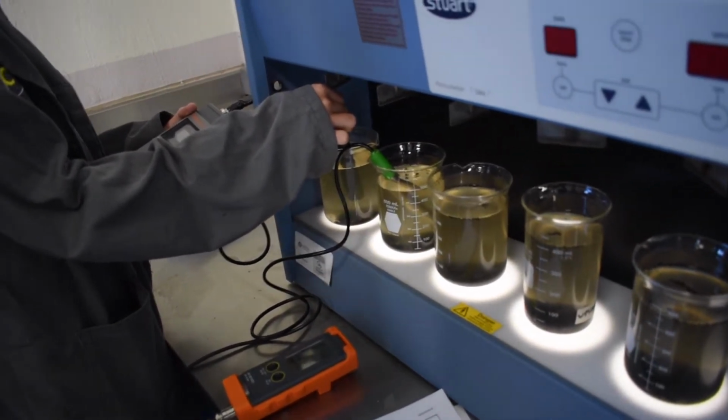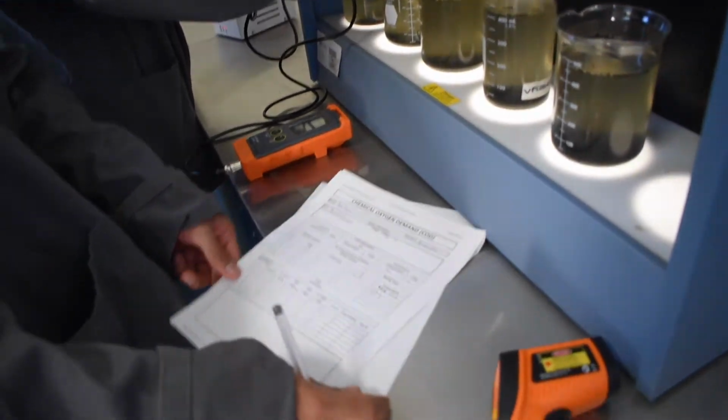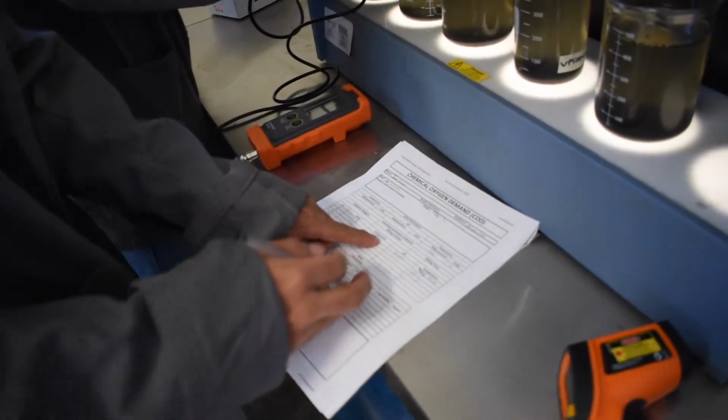Measure all the parameters again. So you're going to test for pH, conductivity, and temperature after the mixing is already done.